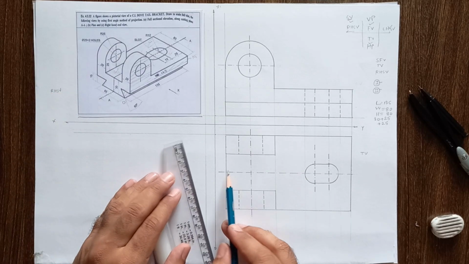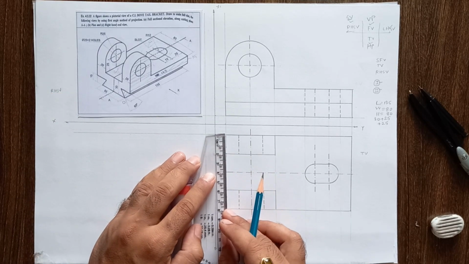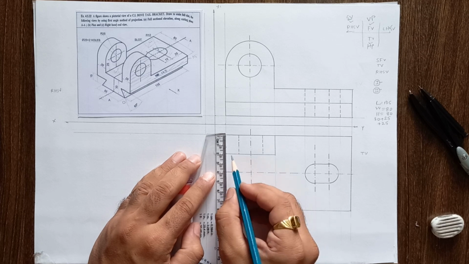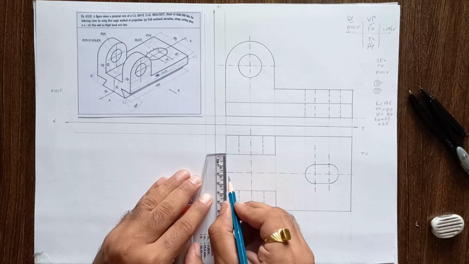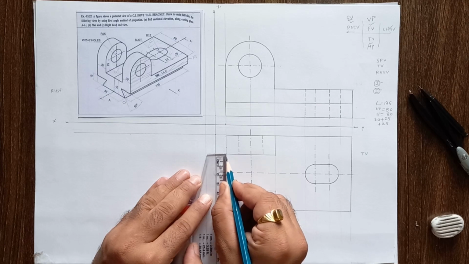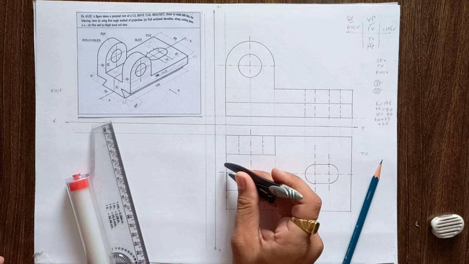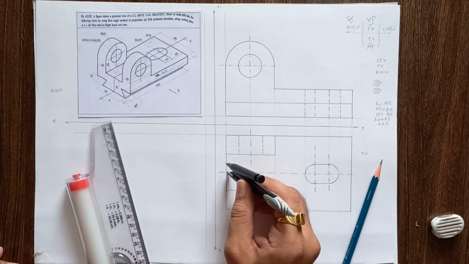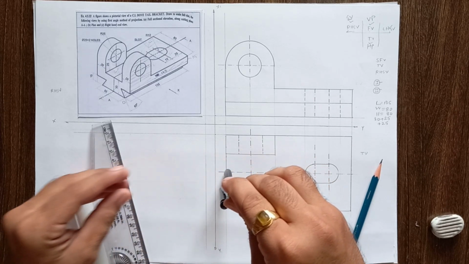So from this end, we will mark 17.5 mm distance. From center, we will mark a 17.5 mm distance. So measure this distance in the compass and mark this distance on the opposite side.